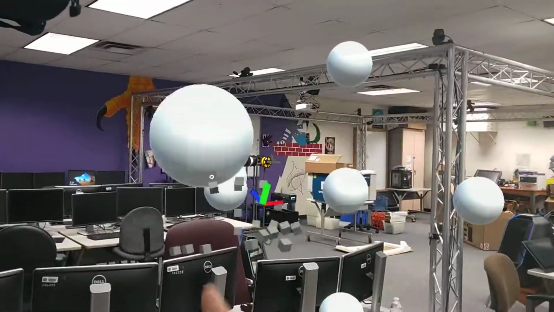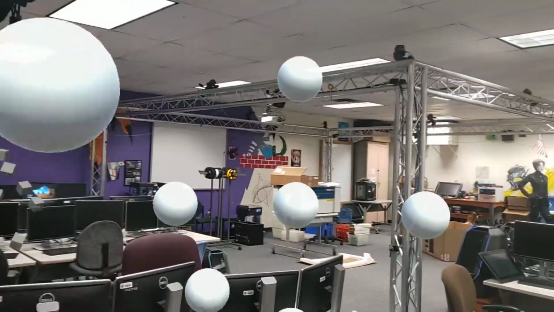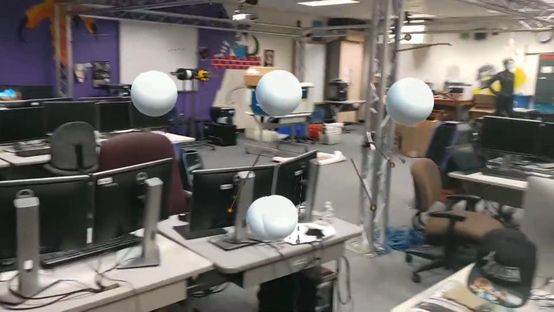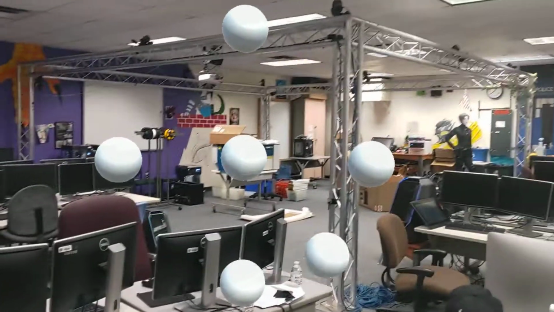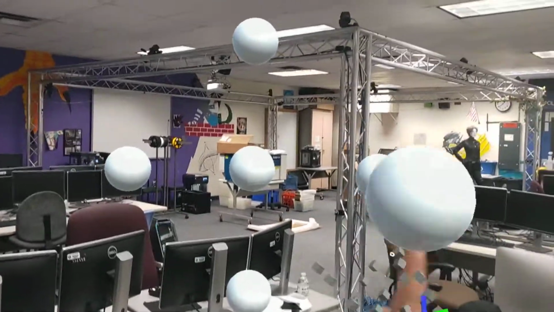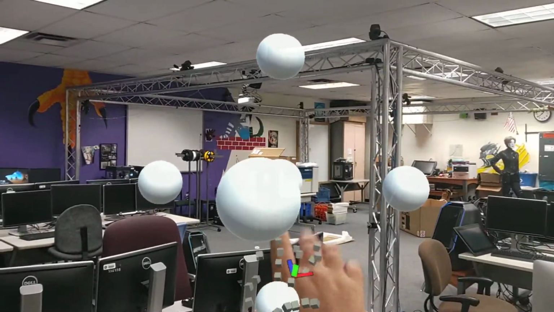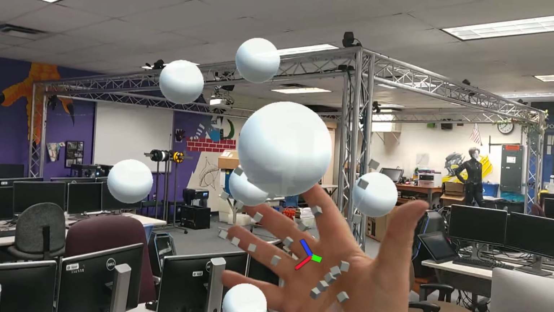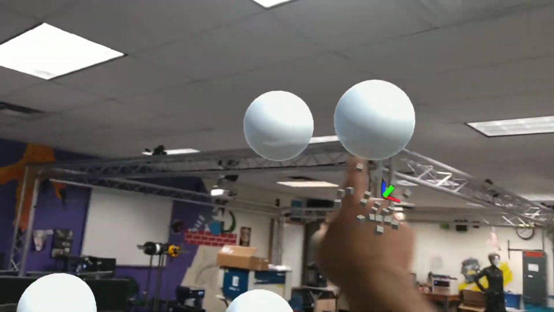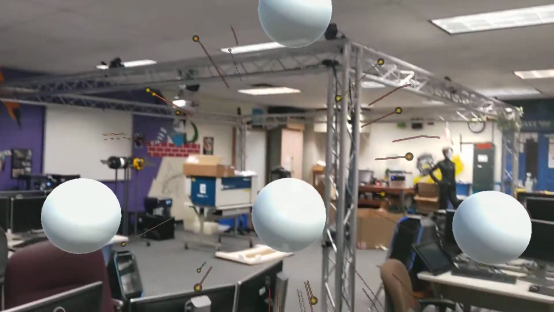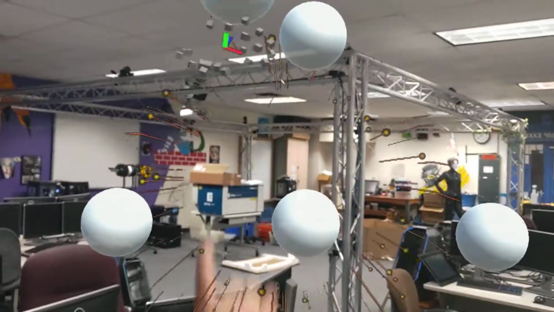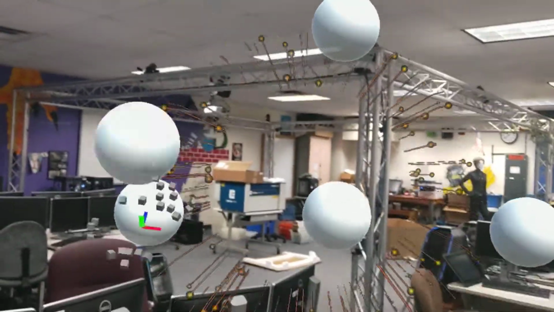So I basically have a setup here where we have a circle that can go around, and we can take that sphere that you see that's kind of going around out there, and we can attach it to our hand. And then what we can do is we can basically take it and grab our hand and move it around in a circle.